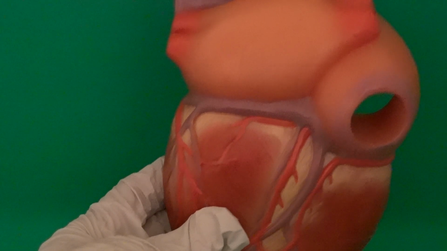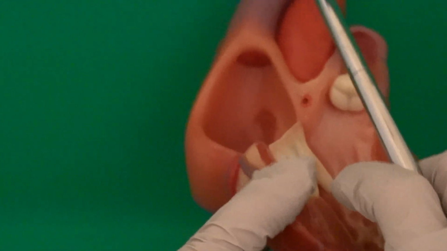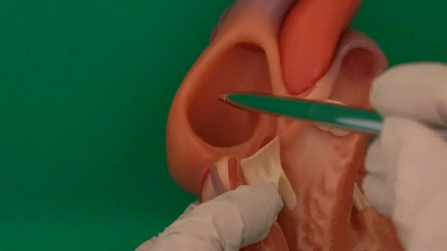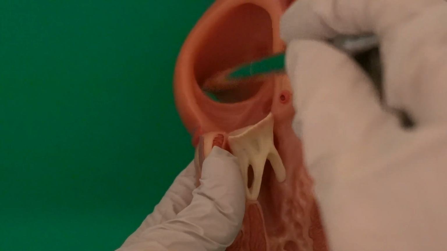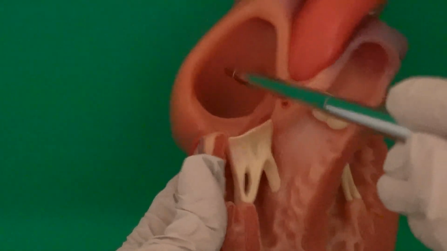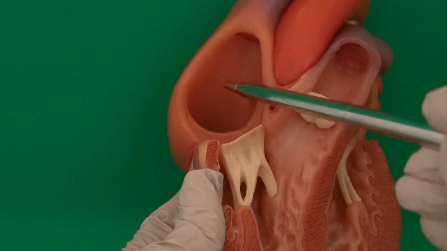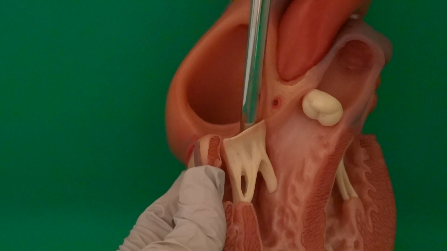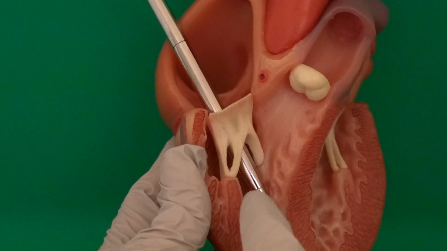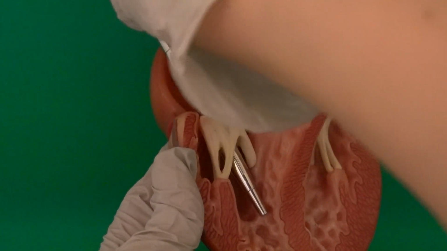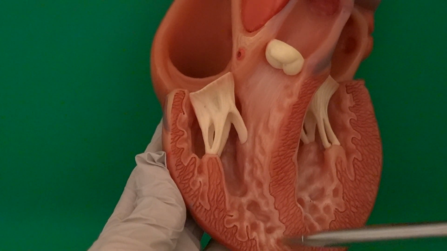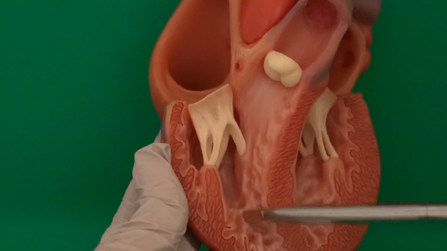Then the coronary sinus releases the deoxygenated blood that it collects from the wall of the heart into the right atrium. So one more time, if I look at the inside of the right atrium, I can see the opening of the superior vena cava, the opening of the inferior vena cava, and the opening of the coronary sinus. The deoxygenated blood from the right atrium passes through the tricuspid valve, or I can say the right atrioventricular valve, to get inside the right ventricle.